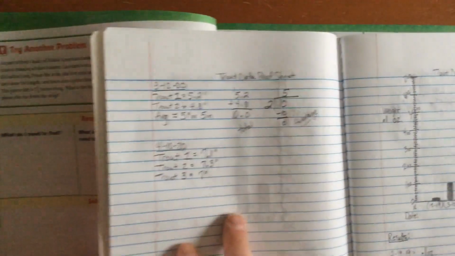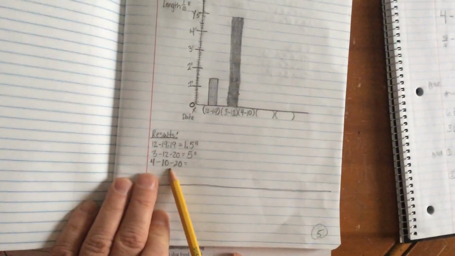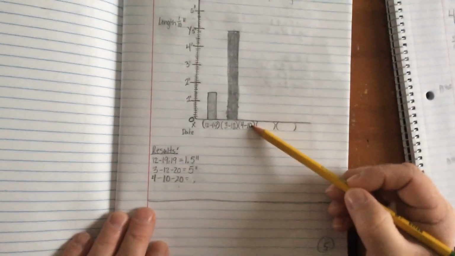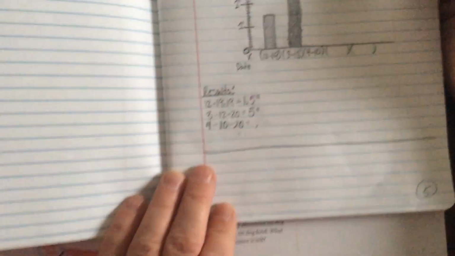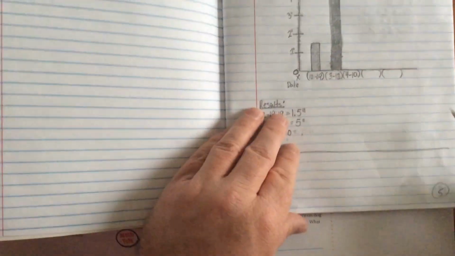Your average length you will need to put in your results on the front of the page, 4/10/20, and you'll put your results. You will put your date here, and then you'll draw your graph up to wherever your average was and shade it in. Same thing for weight.